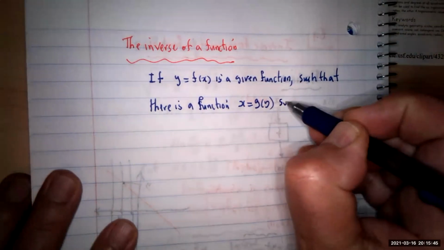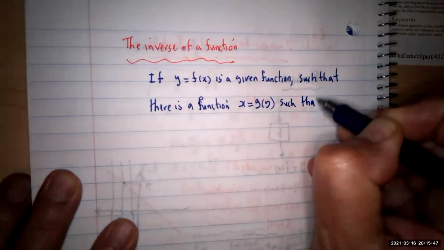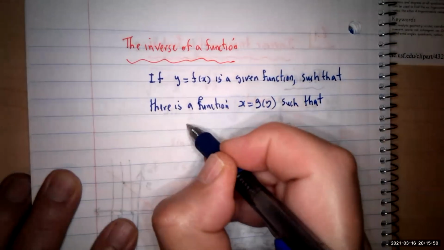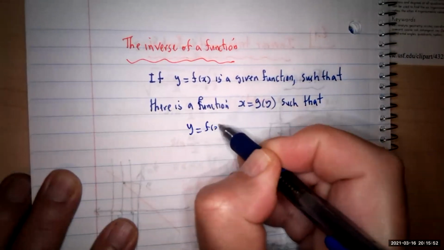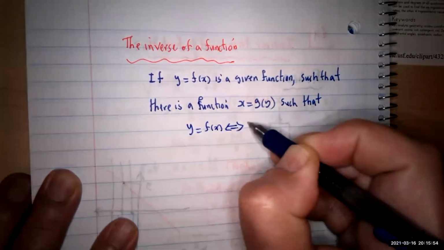Such that y is equal to f of x if and only if x is equal to g of y.